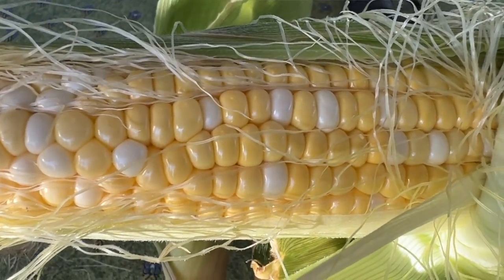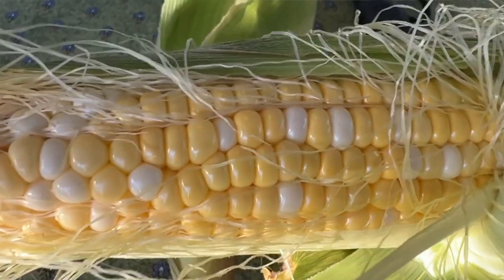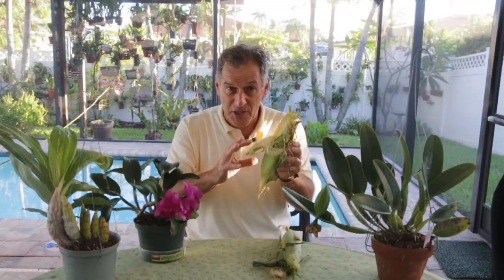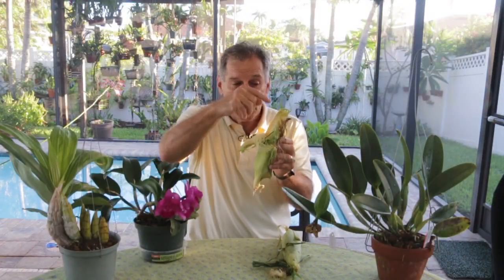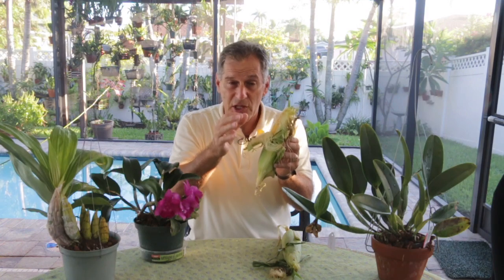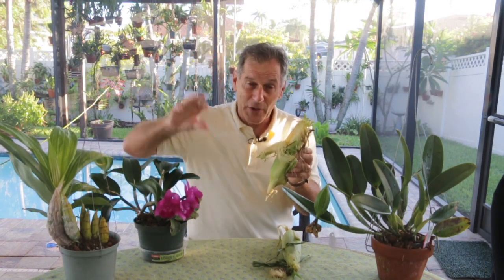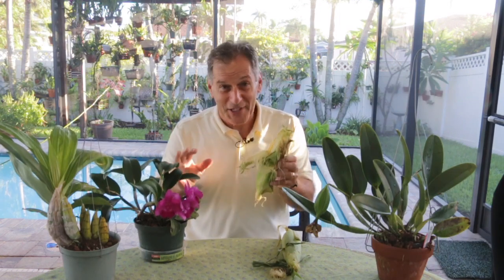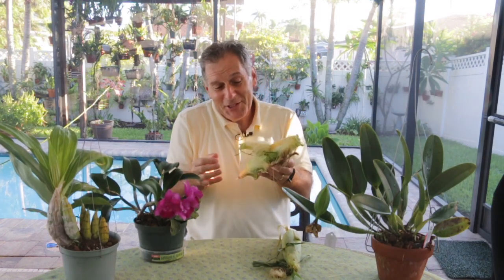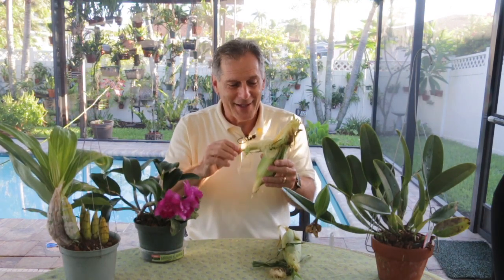Each one of these seeds has a silk associated with it, a stigma associated with it, and then each one of the seeds that are in there is pollinated by the pollen that is located on the tassel. And I hope this isn't getting too complicated, but this is how things work, and it's interesting.